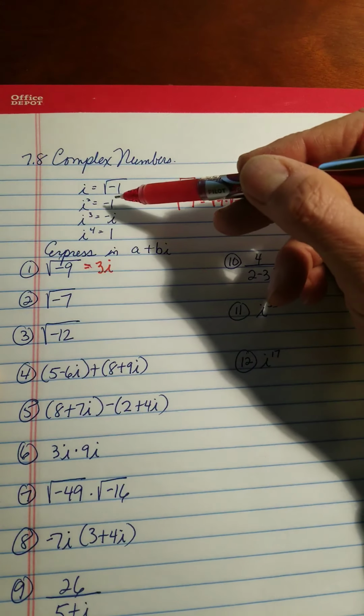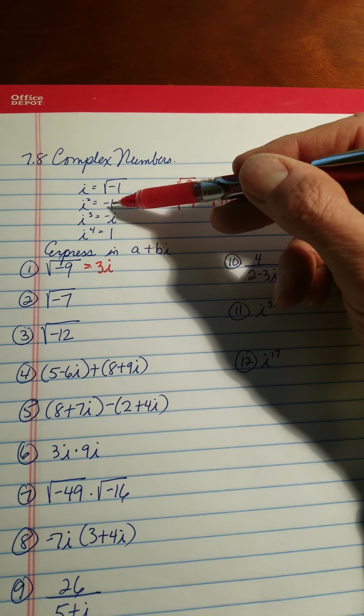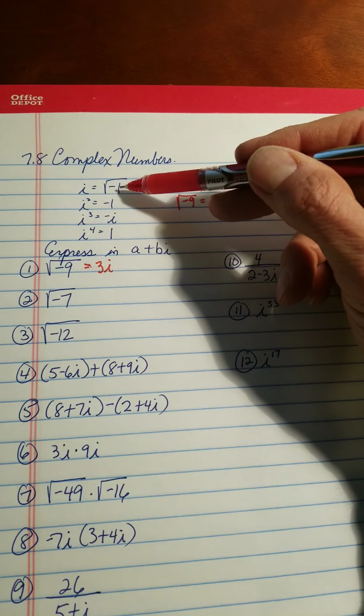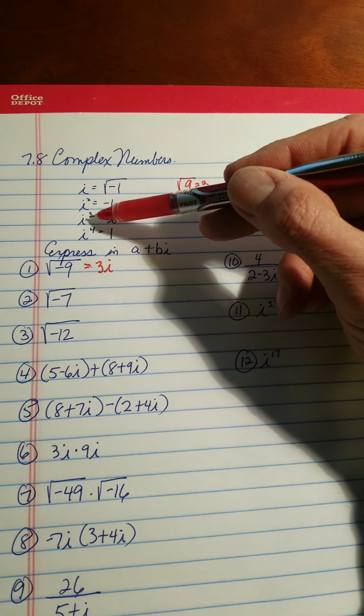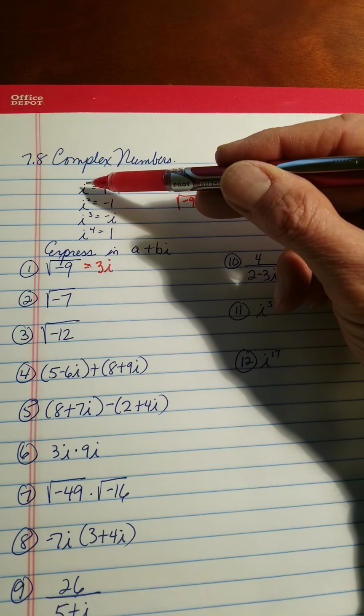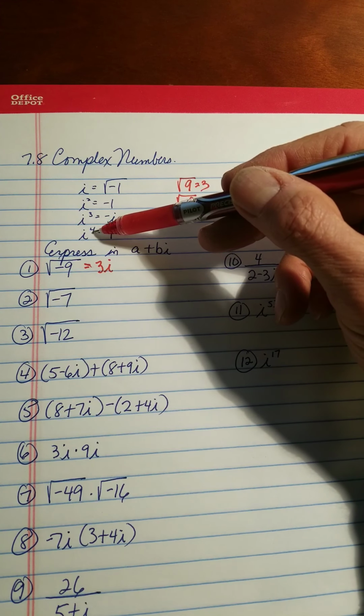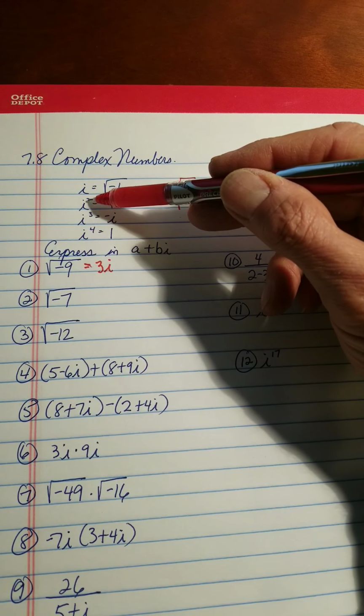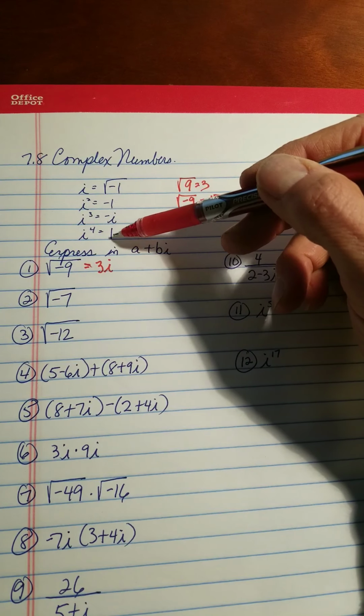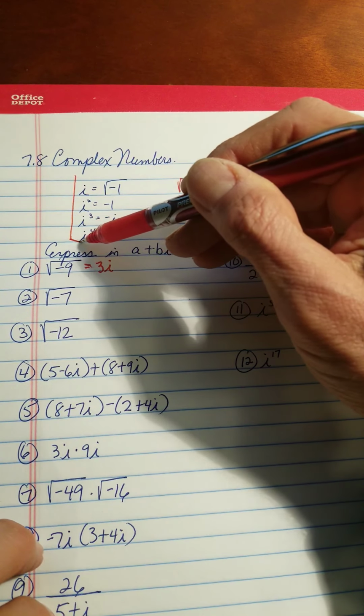So the way it works is that i squared equals negative 1. i equals the square root of negative 1. i to the third is really i to the second times i, which is really negative i. And i to the fourth is i to the second times i to the second, which is equal to 1. So you have to memorize this.